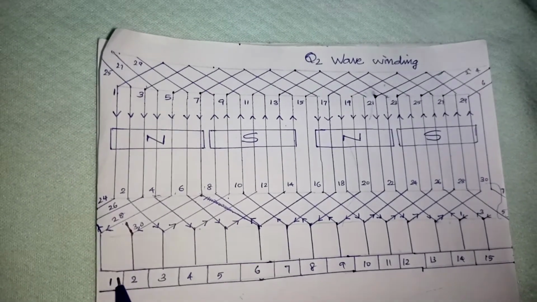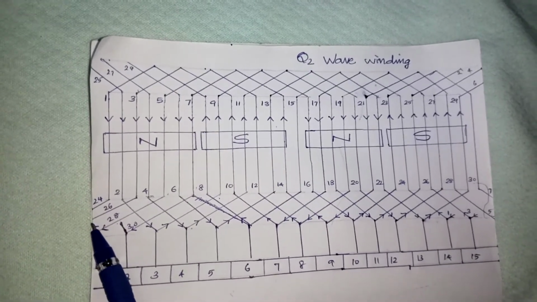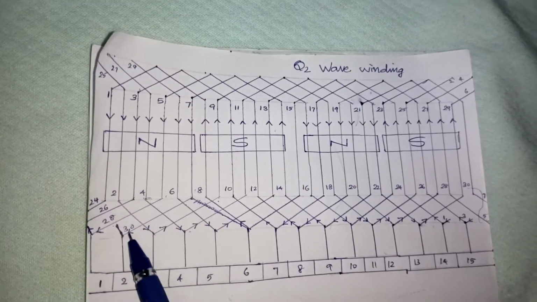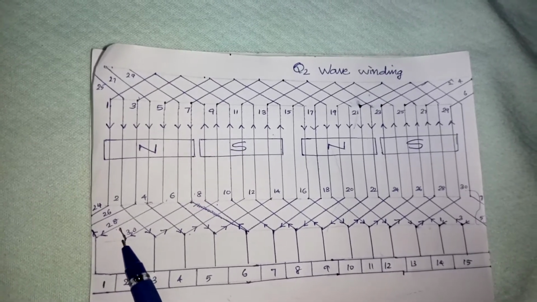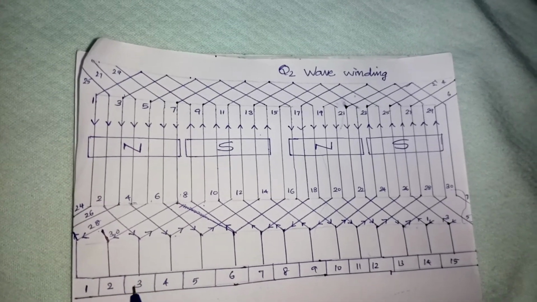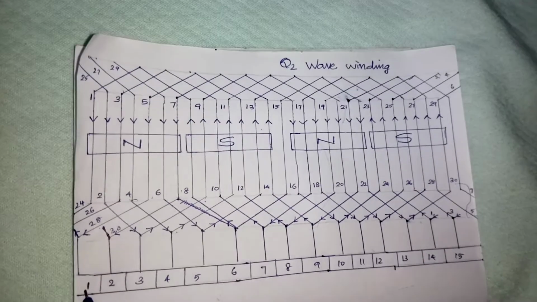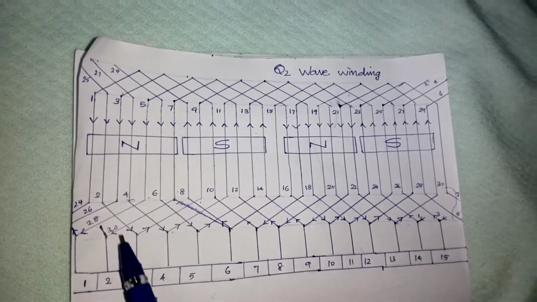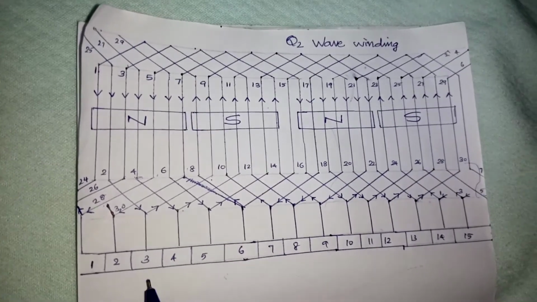I started the commutator segment at this point. That means here the 5th conductor is joined to the 28th conductor. This one is the 28th conductor and this one is the 5th conductor. Then this one is the 7th conductor and this one will be the 30th conductor. So I started from here 1 2 3. You can start from here as 1 2 3, or start from here as 1 2 3, then it will extend to this side. You can start it from here or from here or from here, based on the legs, but anyway the answer will be the same.